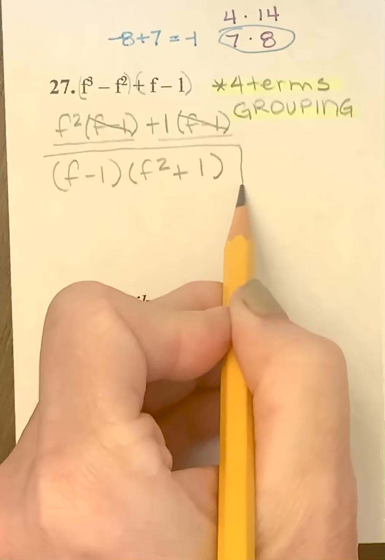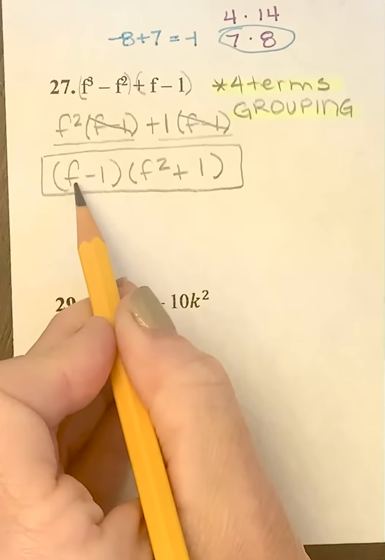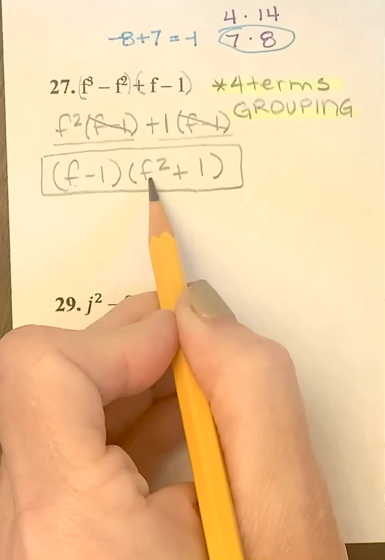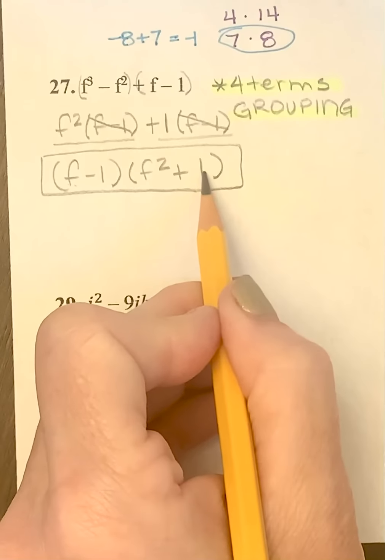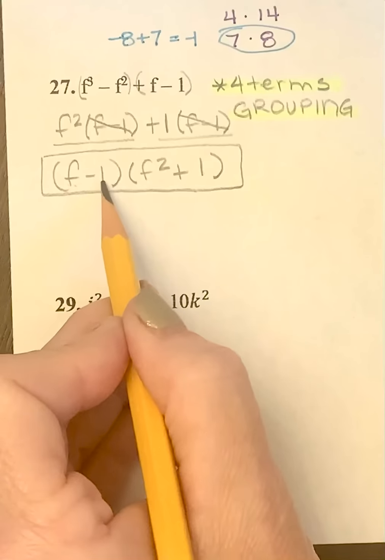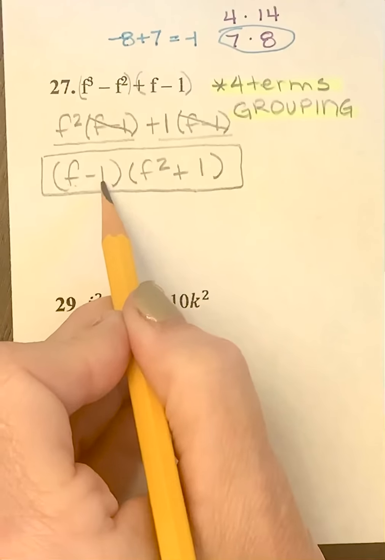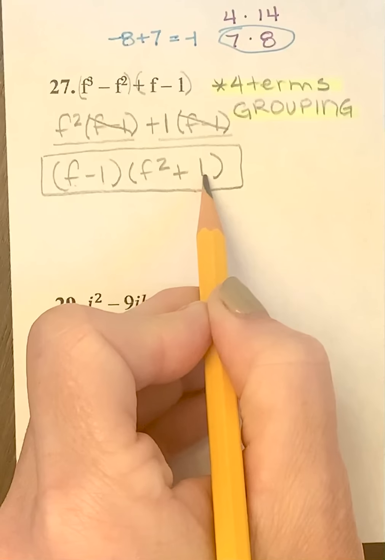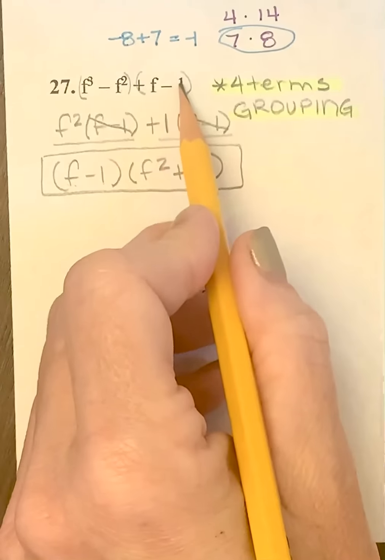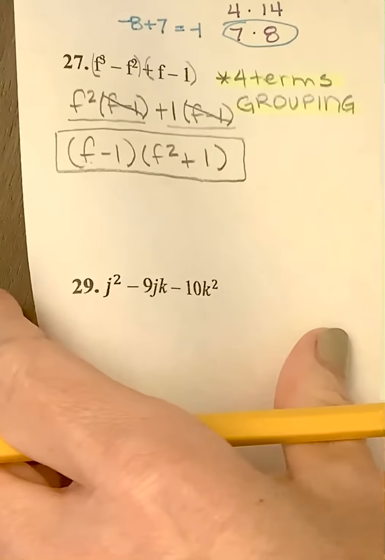All right, so you always want to check using FOIL. So that'll be f to the 3rd. Outer term is an f, there it is. Inner term is a negative f squared. And then last, a positive 1 times a negative 1 is a negative 1.